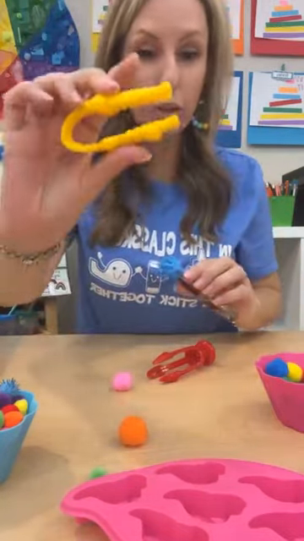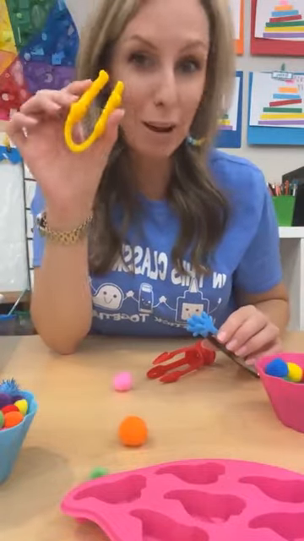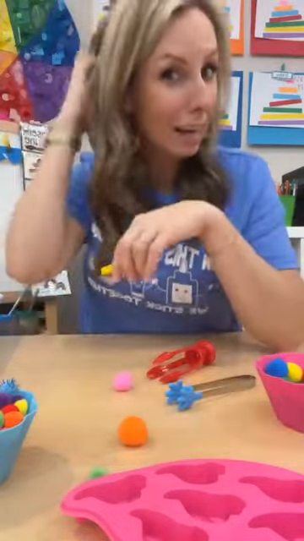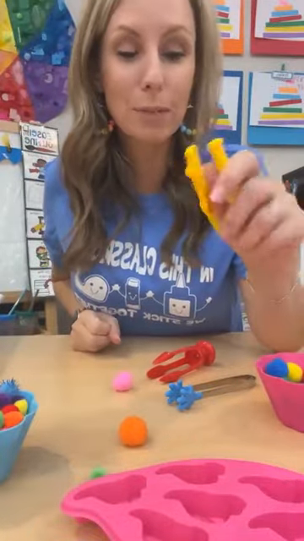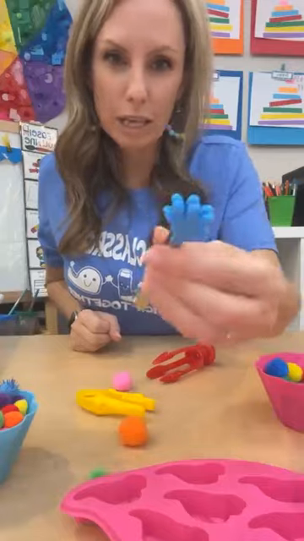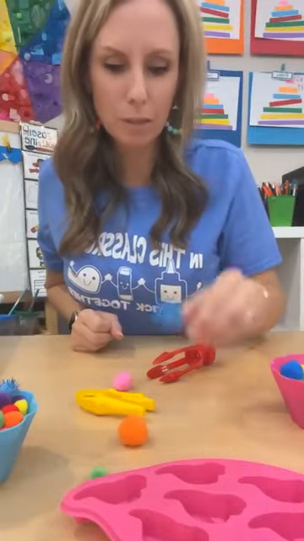So these are gator tweezers from Learning Resources. I've never worked with them, but I love these. I literally think I give these away when I do conferences, because they're my favorite. I just love the plastic, and these are just the hands one. They're from Amazon or Walmart.